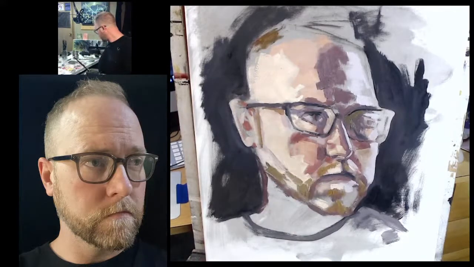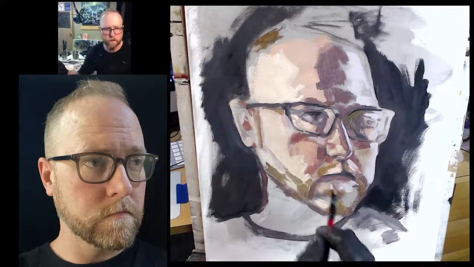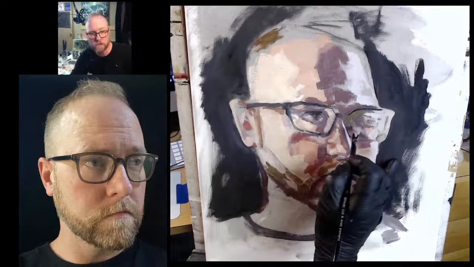Then I will grab a little bit of that cool violet that I'd been playing with earlier. It's got a lot more blue in it. And this hopefully will function nicely next to it.